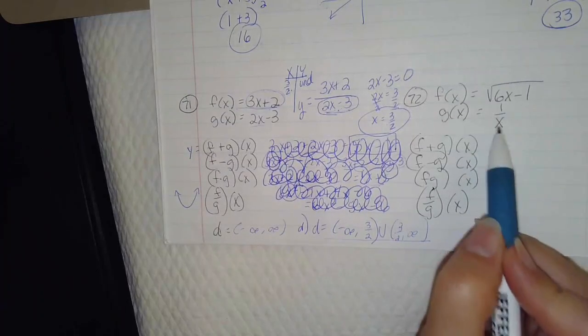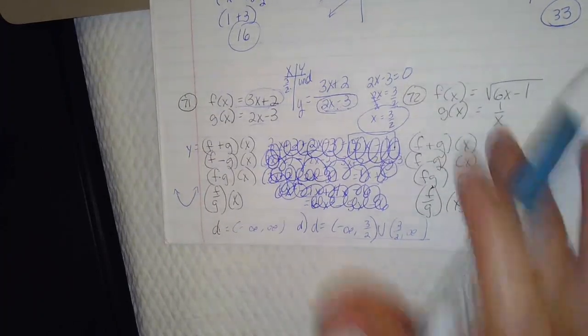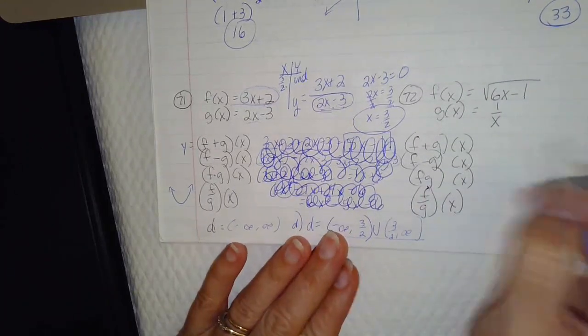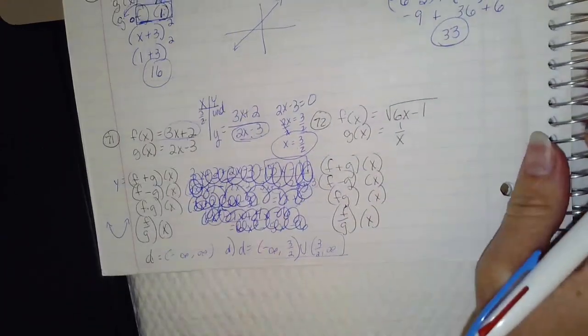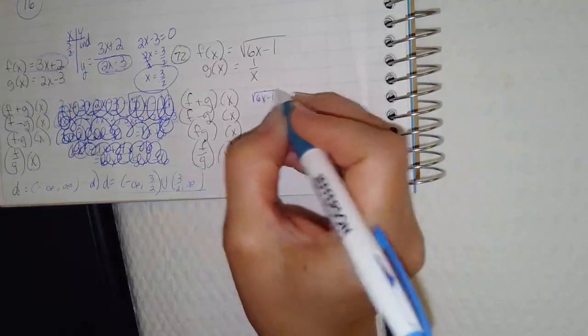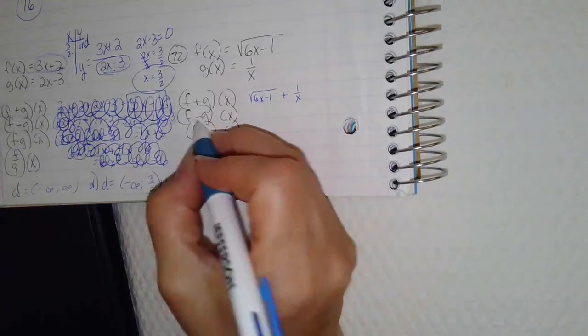Alright, so let's tackle this one. For f plus g, first of all let's add them and then we'll talk about their domain. Okay, so f plus g would be square root of 6x minus 1 plus 1 over x. We really can't add those together. That's really just the answer right there. F minus g, we'll write it with a minus.